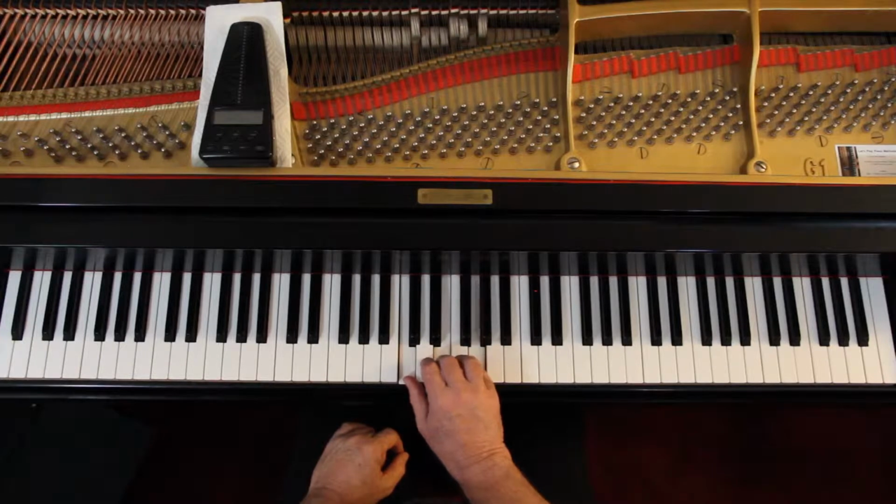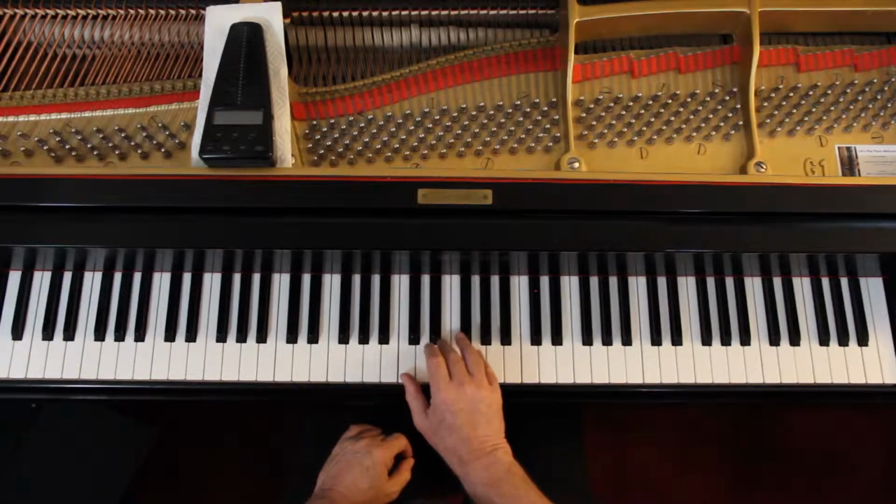Same thing in the right hand. Look at the second measure. You have the C and the E and the G, the chord. You put your hand in that position, you lower the hand. Try and get them down. Takes practice, but that's what it is.